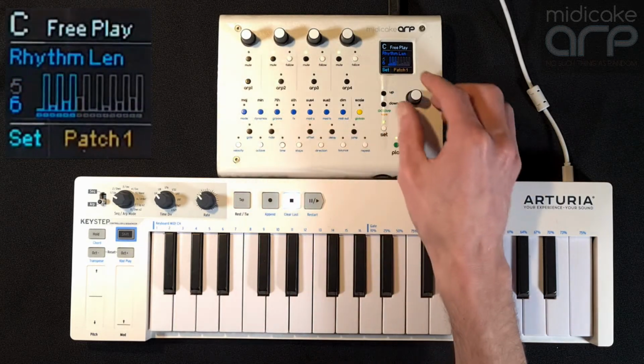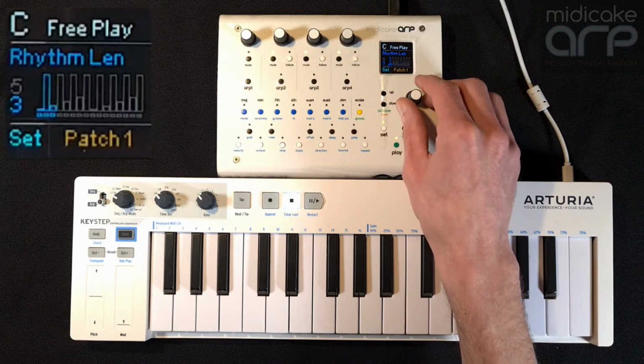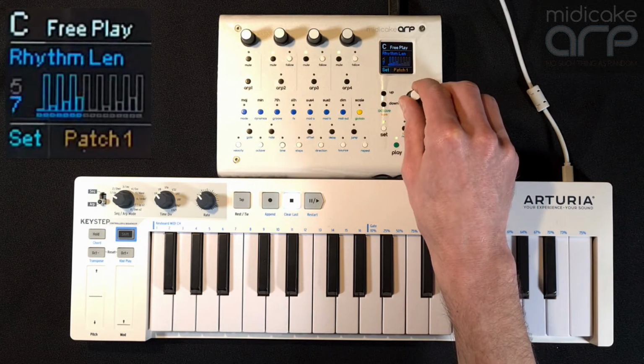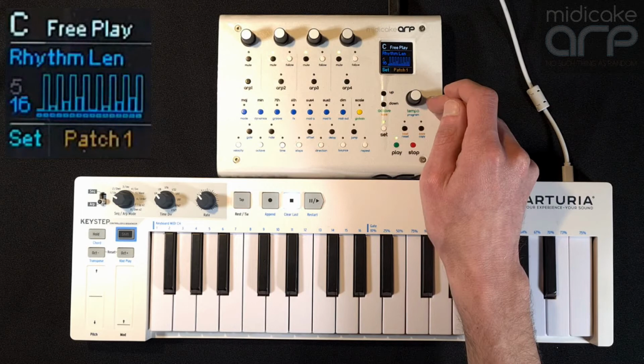We can also change the length of the pattern up to a total of 16 steps.